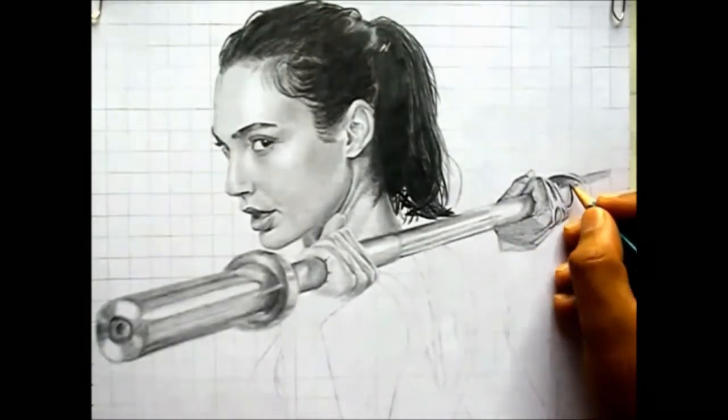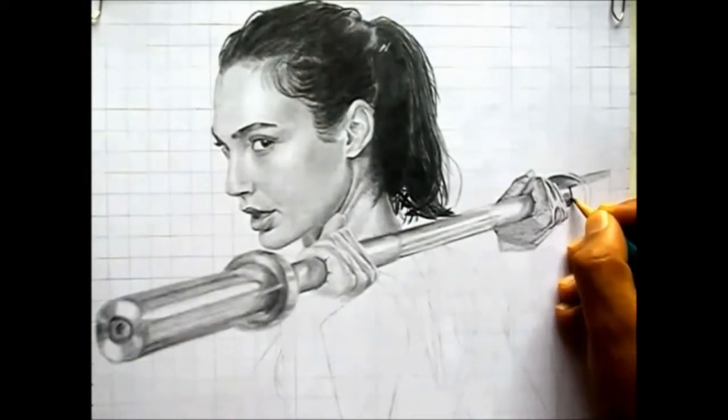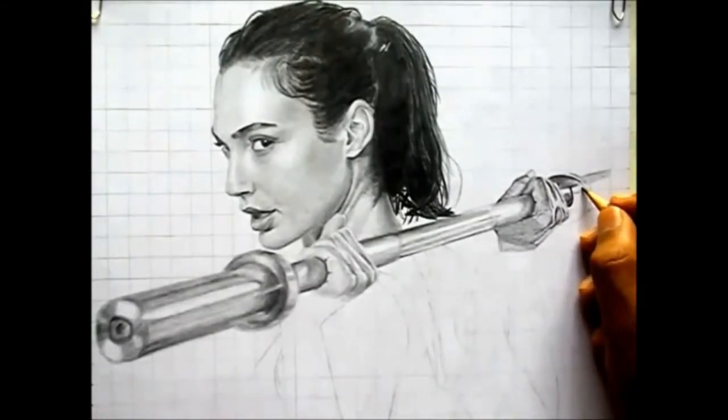As you will see, I am also marking out the darkest regions, the shadow regions and the highlights, and that is also pretty straightforward. Just have a look at your reference pic.